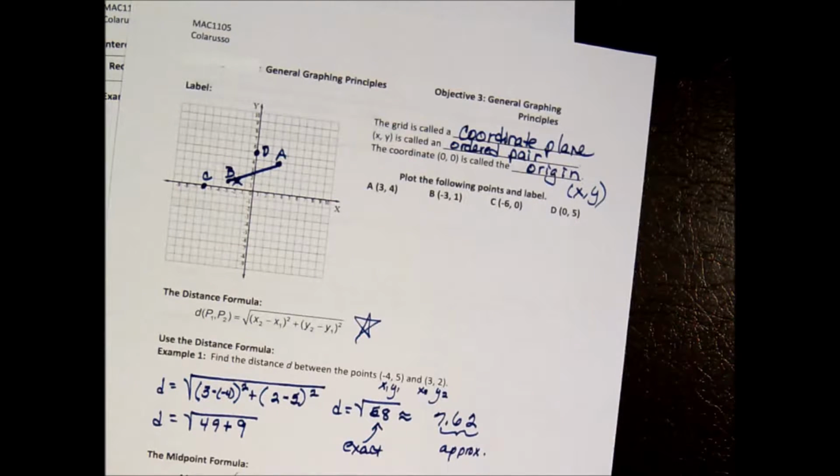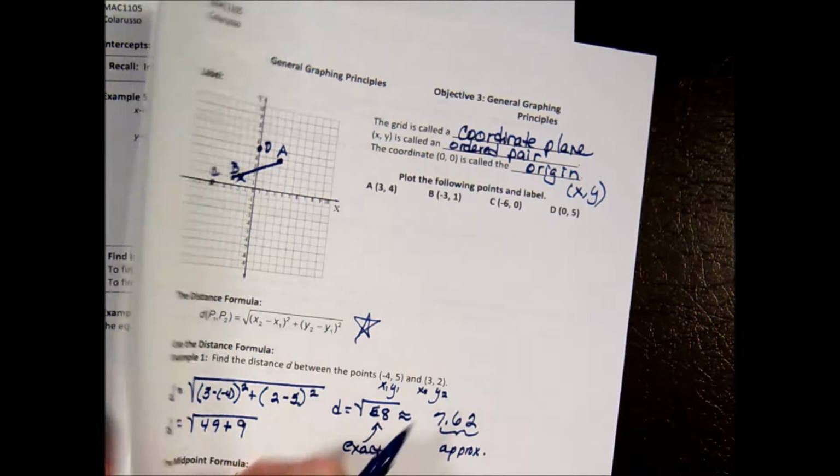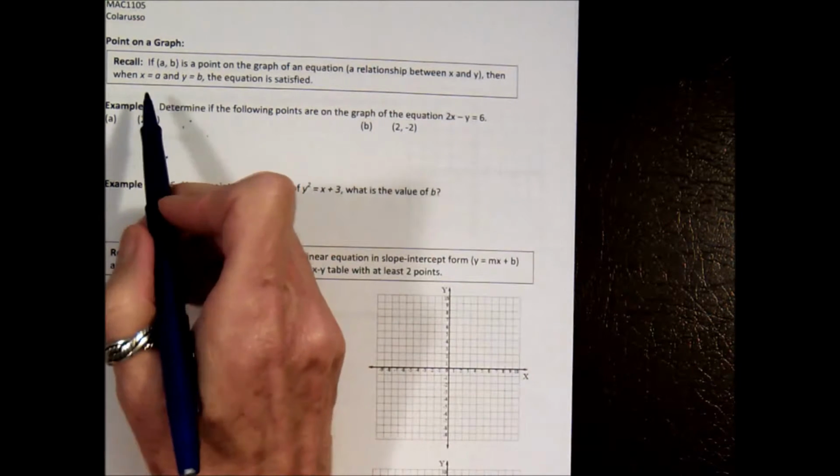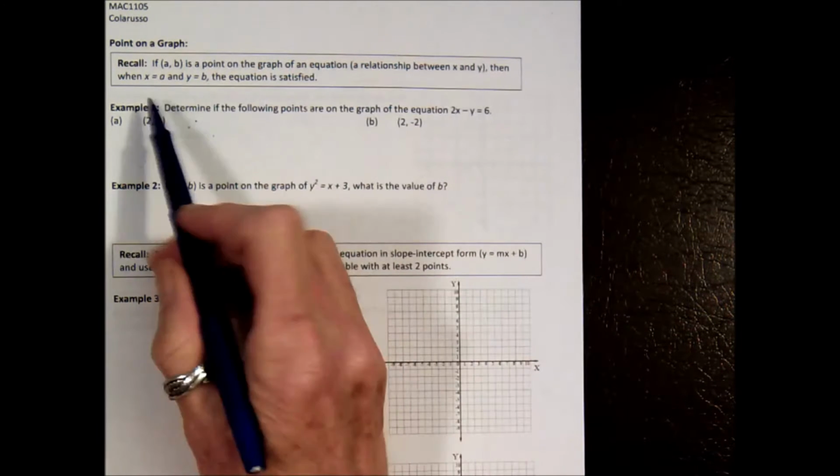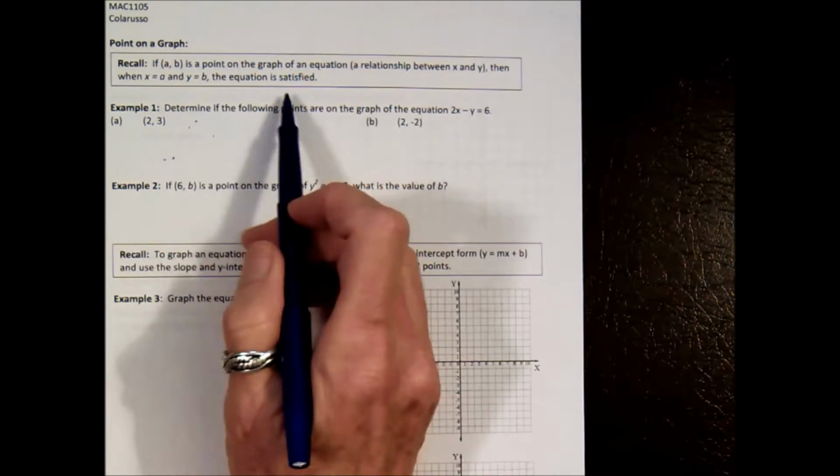Whoops, I skipped a page. So let's go to the page that I skipped and talk about points on a graph. If the point (a, b) is a point on the graph of an equation, a relationship between x and y, which means that it's a point on the graph of the equation, then when x equals a and y equals b, the equation is satisfied.